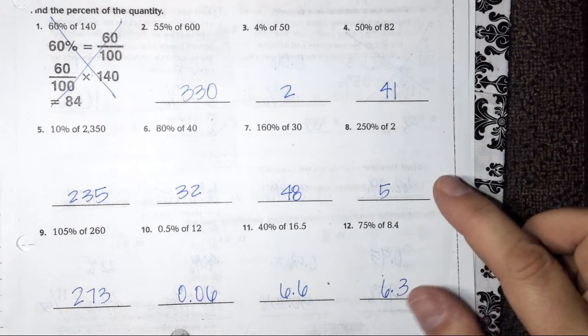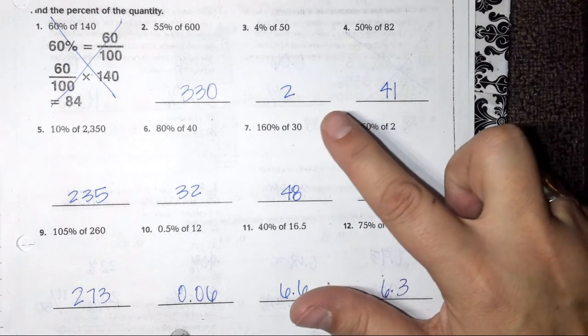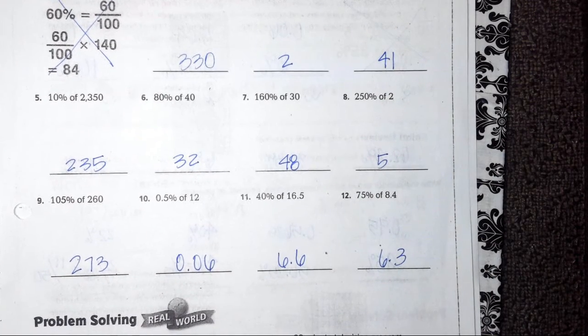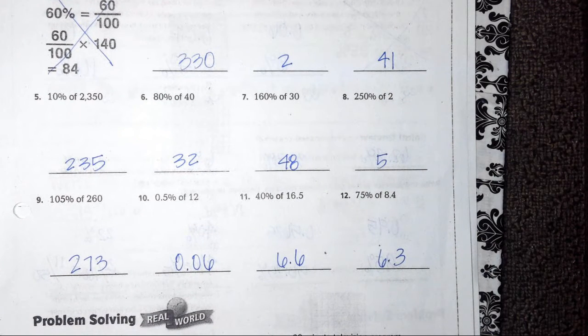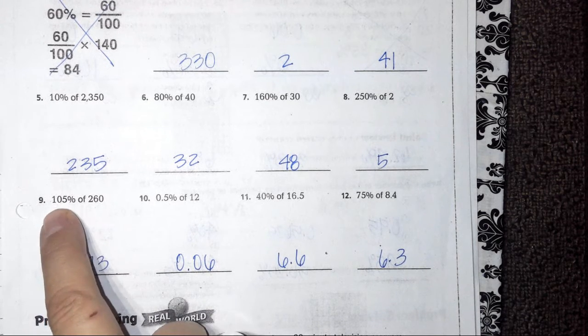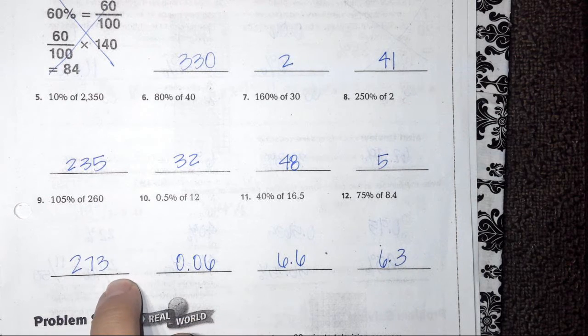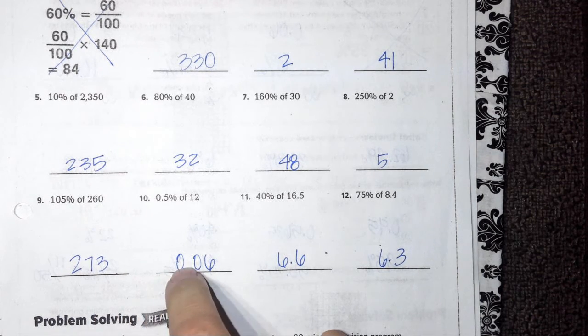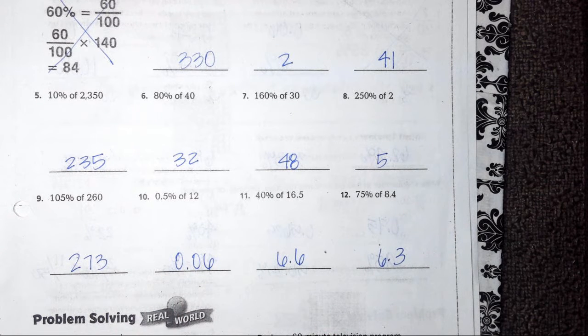Okay? So you should have 330, 241, 235, 32, 48, and 5. Looking at number 9, again, if you have more than 100%, your number will be larger than where you start. Had a couple of decimals here, 0.06, 6.6, and 6.3.